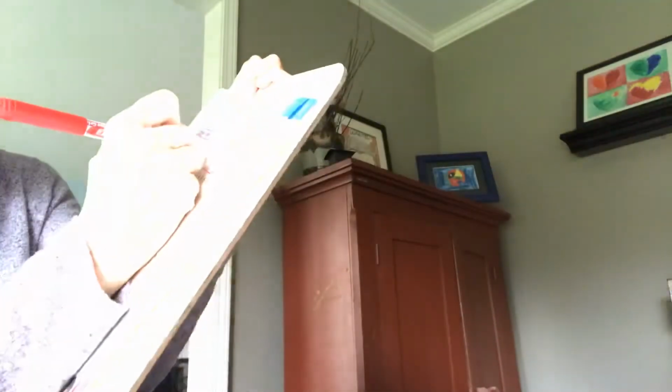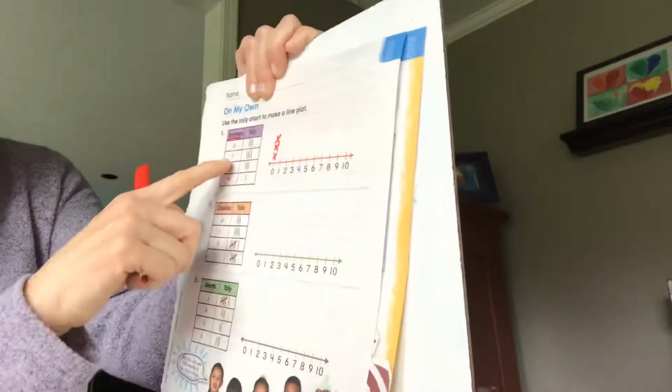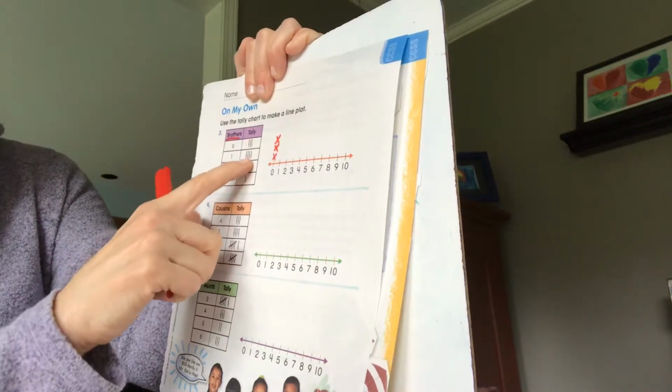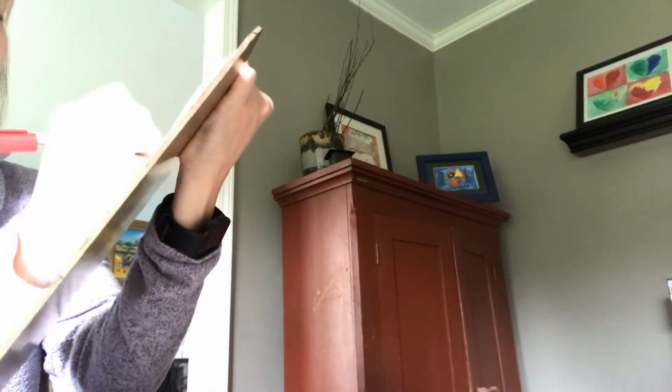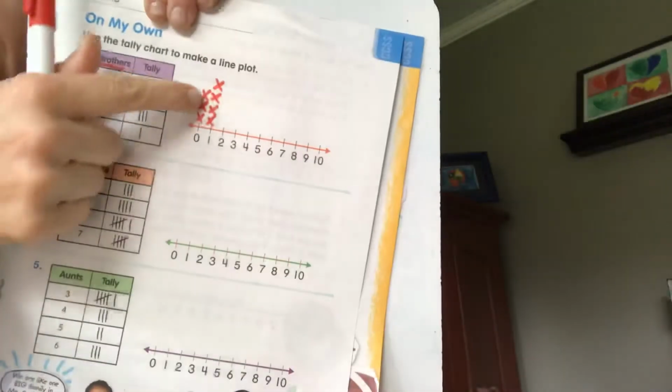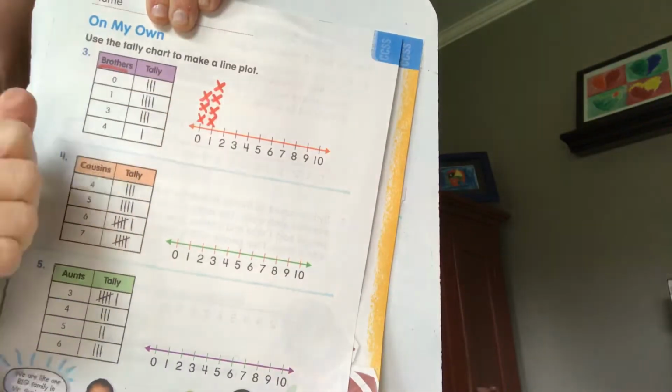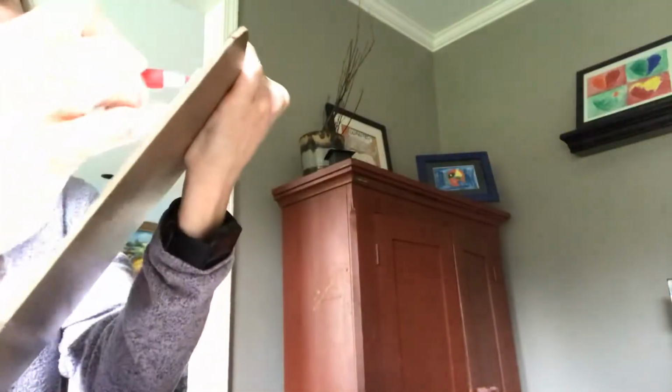So above the 0, I'm going to put 3 X's. There's 4 people that have 1 brother. So again, look how my X's are nice and uniform. They're not big. Like I don't do 1 big one and 1 small one. They're all the same size.